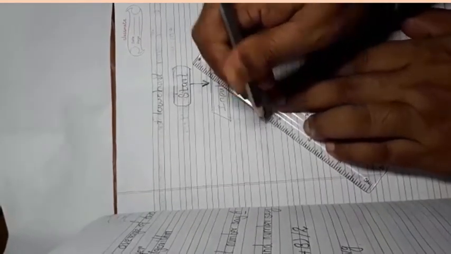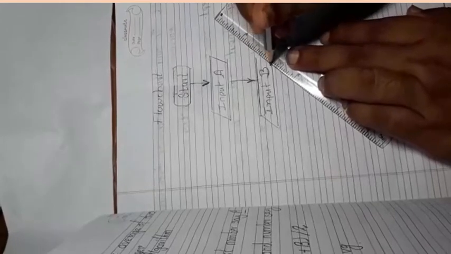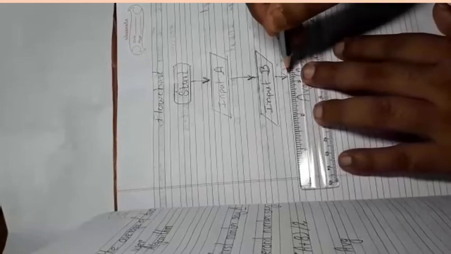Draw the proper shape of the input box. Then is the process, that is AVG is equal to A plus B divided by 2. So this is a rectangle.